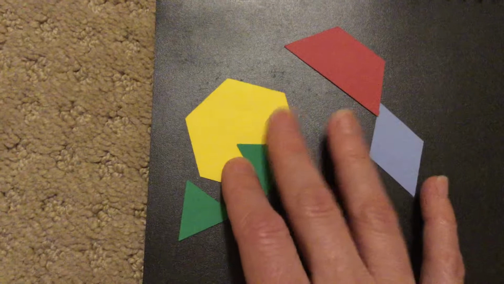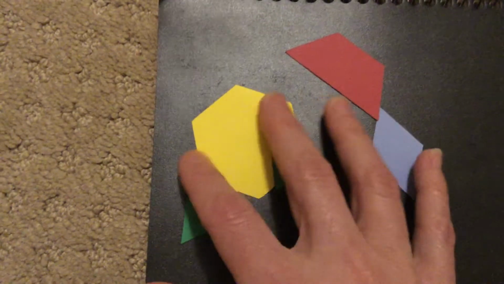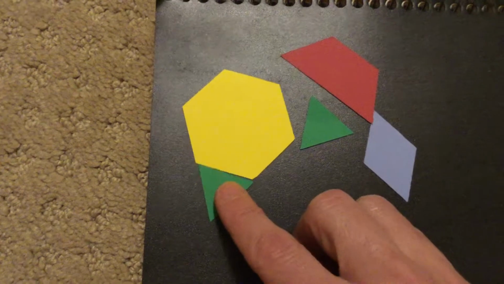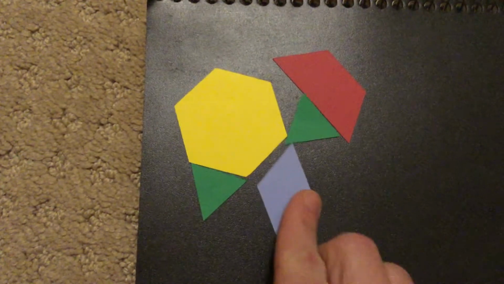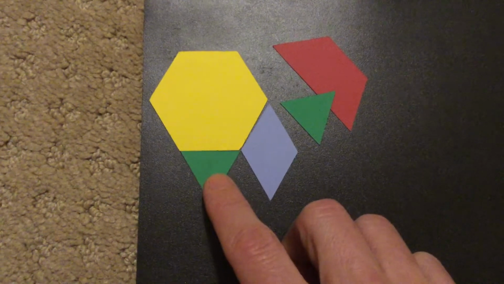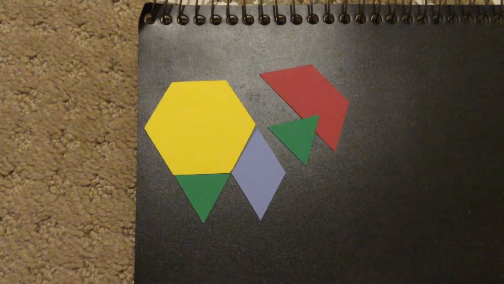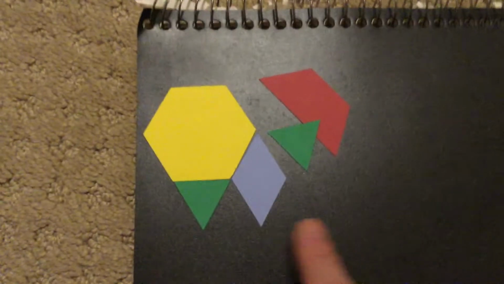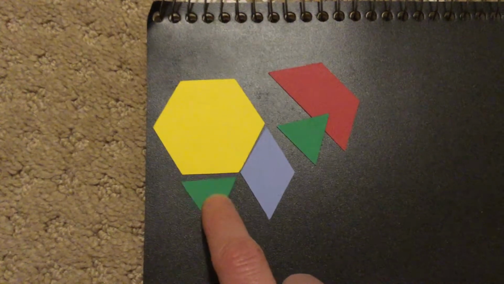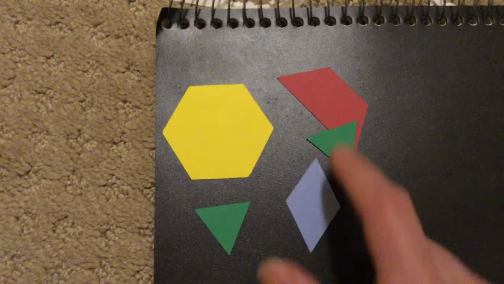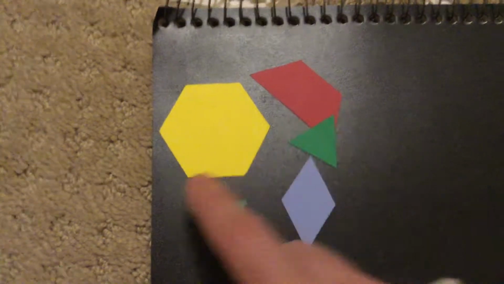You can have the kids, especially when they're younger, just create pictures. And what can you create with this? So I can come up with this over here, and I can come up with this over here. And whenever I scan the pages, you'll see how these fit, because then you can start saying this one is 1/6 of the whole, or this one is 1/2 of the whole.